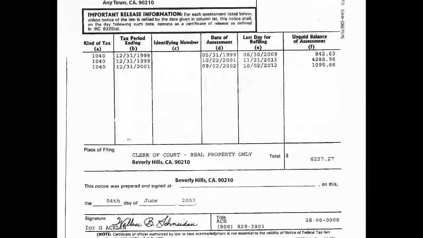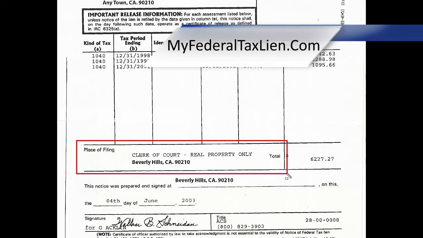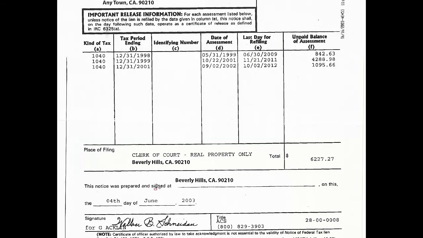If you look towards the middle of the document, you'll see the section called Place of Filing. This section is going to list the city and state of where the notice of federal tax lien was filed. And last, you need to know what the filing date was. Just beneath the section called Place of Filing, you'll see the city and state of where the federal tax lien was signed and the date that it was filed.